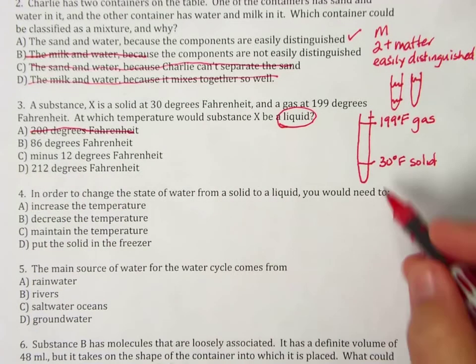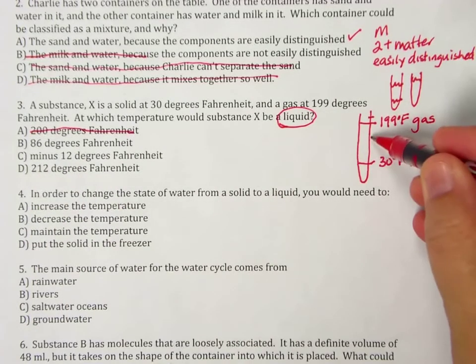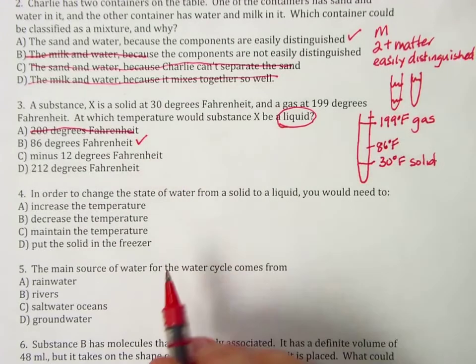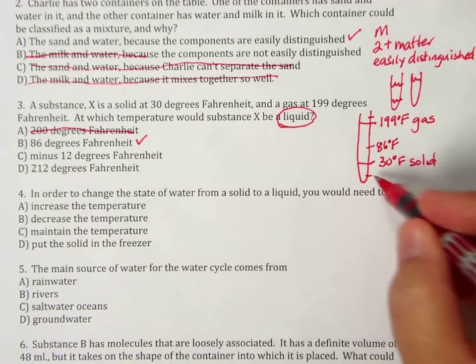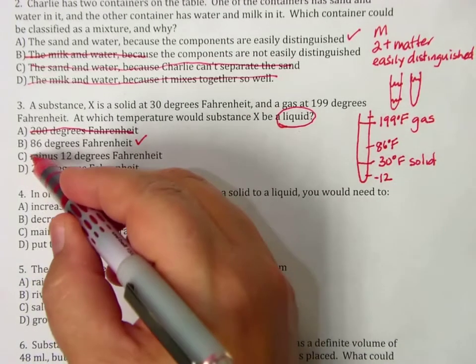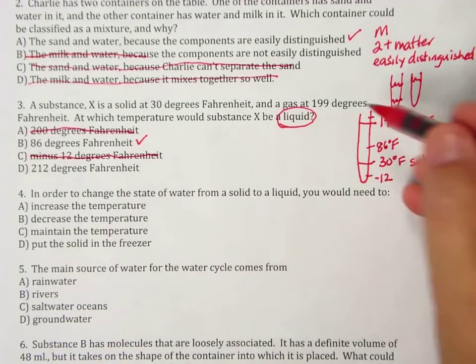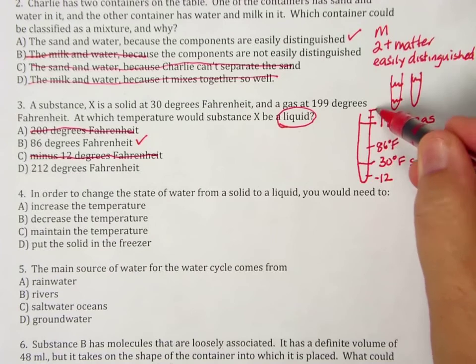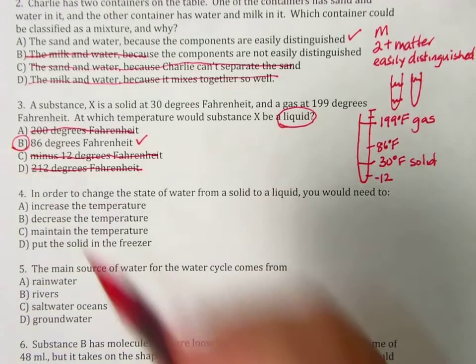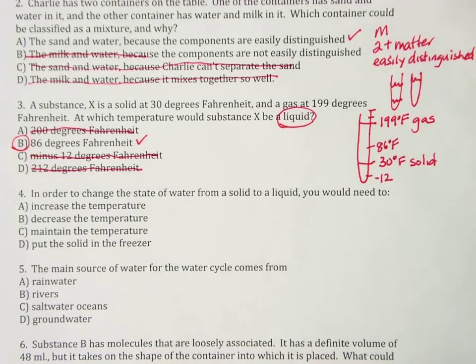86 degrees Fahrenheit, well, is 86 in between these two? Yes, it is. 86 would be in between these two. So that's good. Minus 12, that would be way down here, and that would be a solid, so that's incorrect. And 212, that'll be way up here, so that'll be a gas as well. So we found our answer B, 86 degrees Fahrenheit.